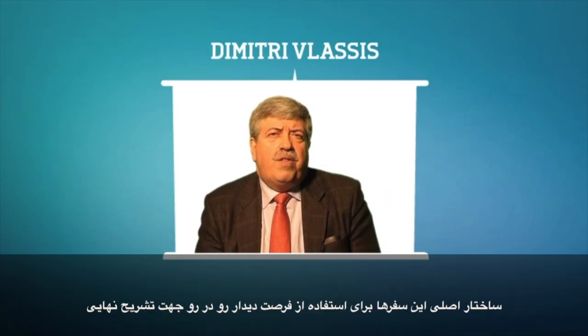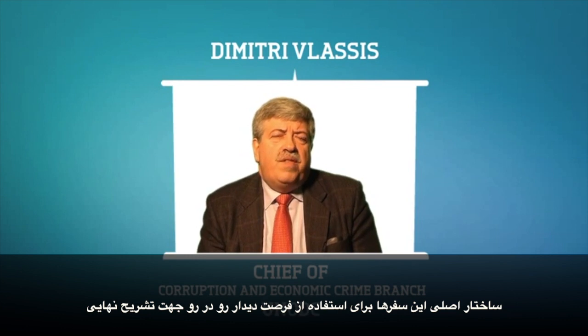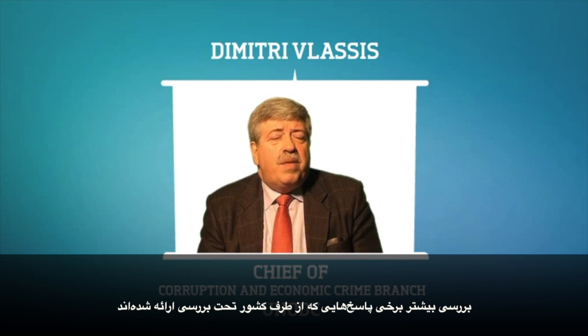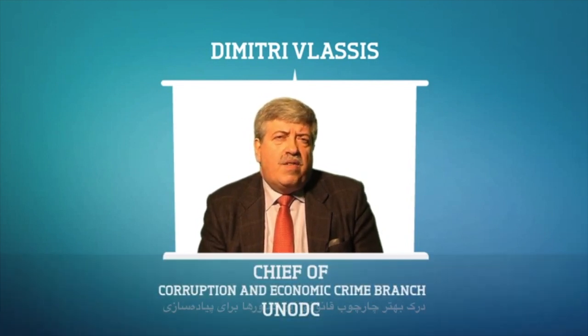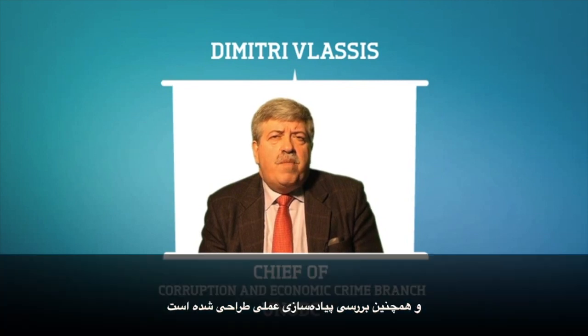The basic structure of a country visit would be to use the occasion of face-to-face contacts in order to provide final clarifications, perhaps probe a bit more into some of the responses that the country and the review has provided, get a better understanding of not so much the framework or the legislative basis for the implementation, but also how implementation works on the ground.